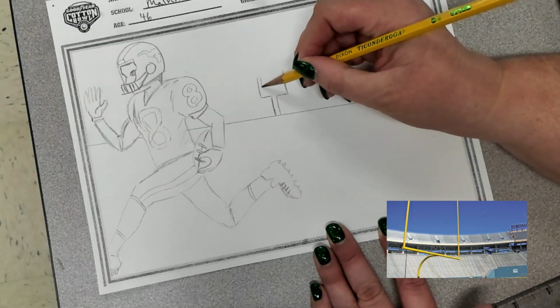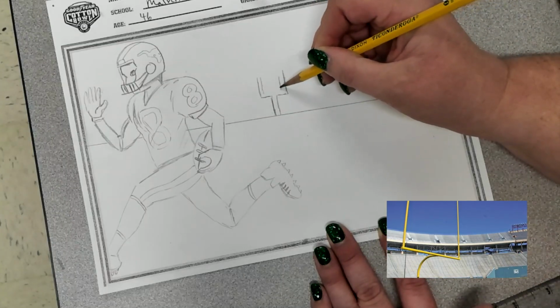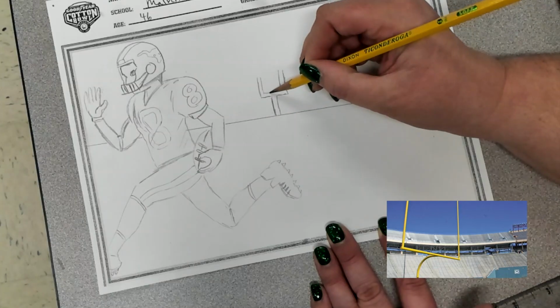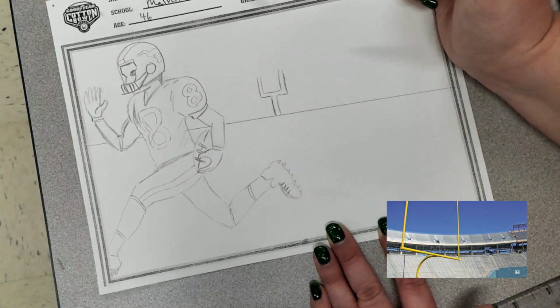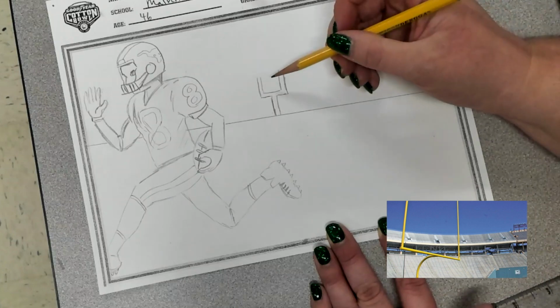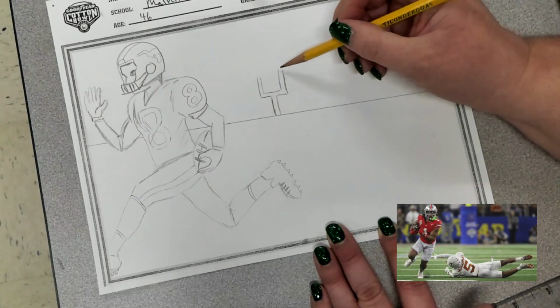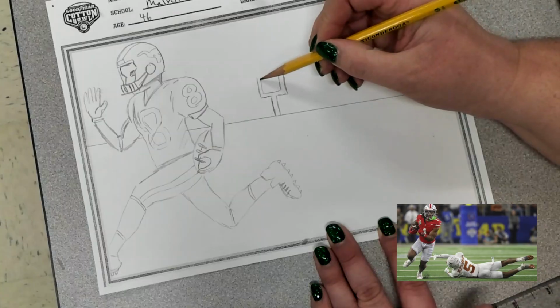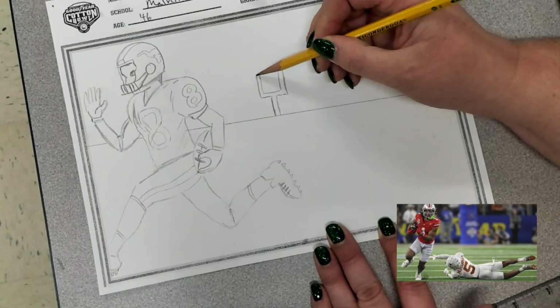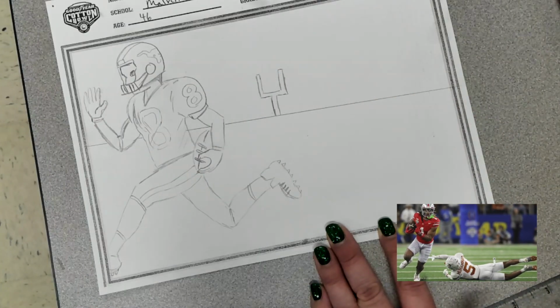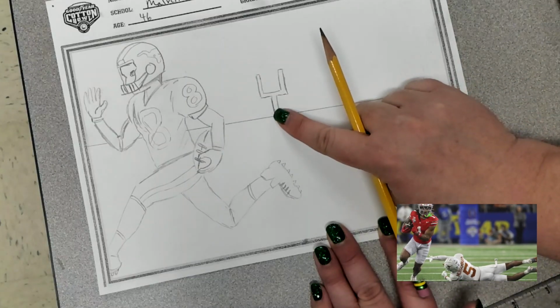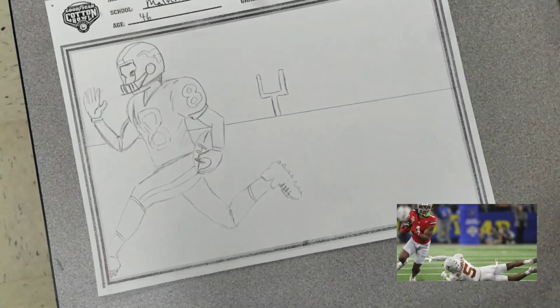Then we're going to create, following those lines, a kind of square U. After you've made your square U, we're going to close that shape. So now we have our football goal. That's where our vanishing point is going to be for our 1-point perspective.